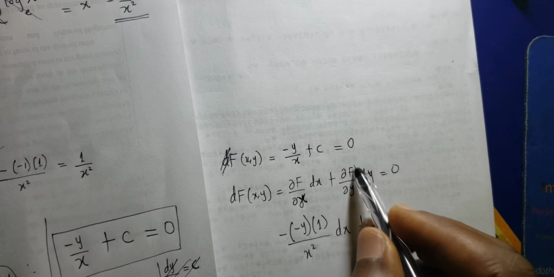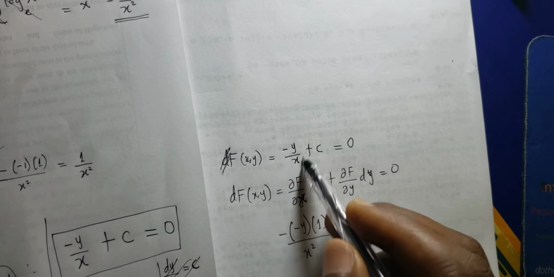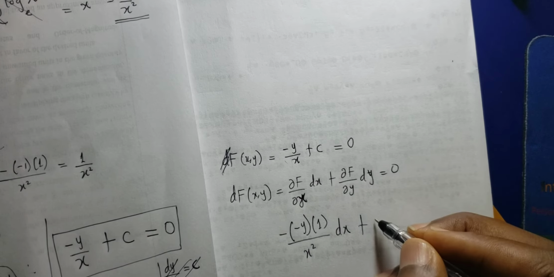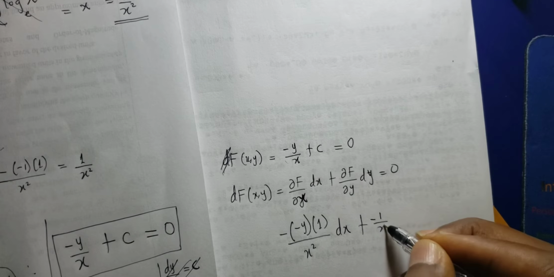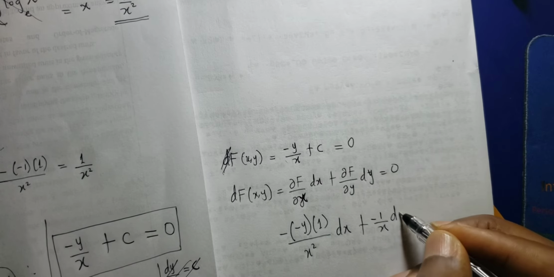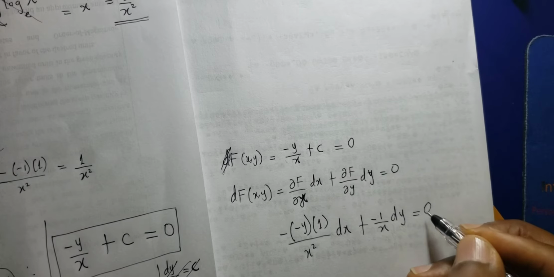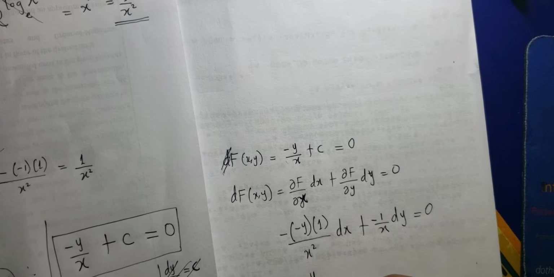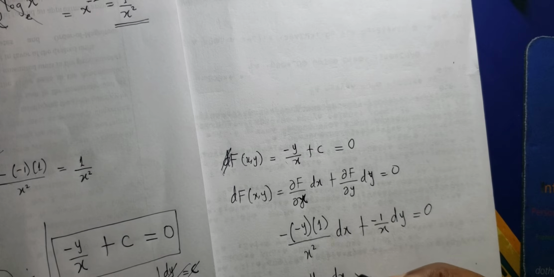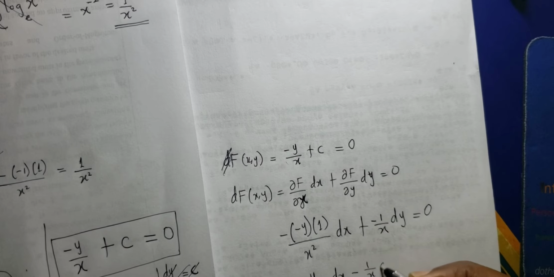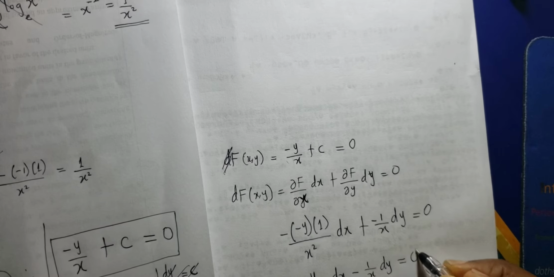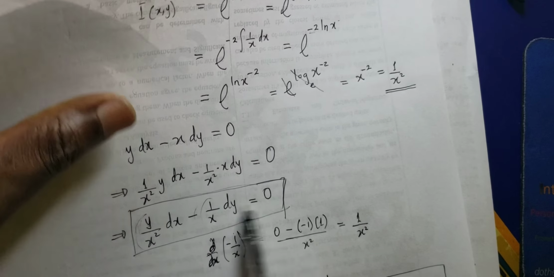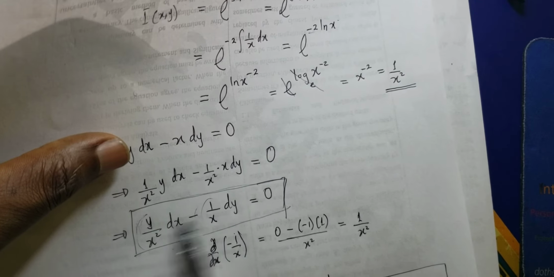Then when you differentiate partially with respect to y, this is going to give you minus 1 over x, then dy equal to 0. So at the end of the day, you're going to have y over x squared dx minus 1 over x dy equal to 0, which is what we had before as the exact differential equation that we came about.